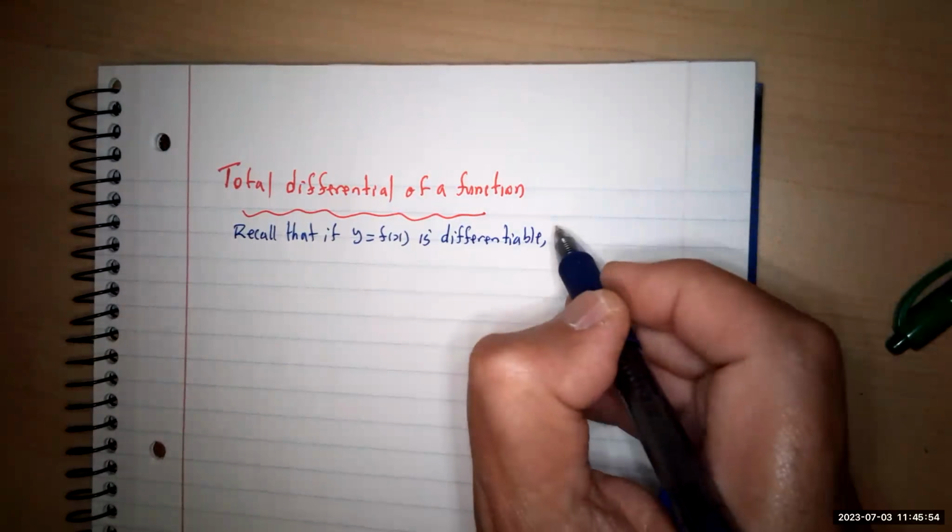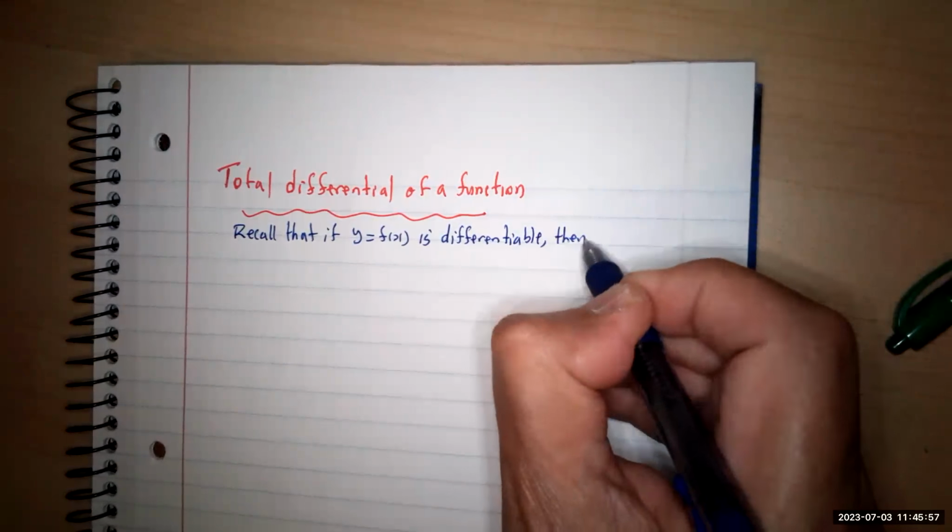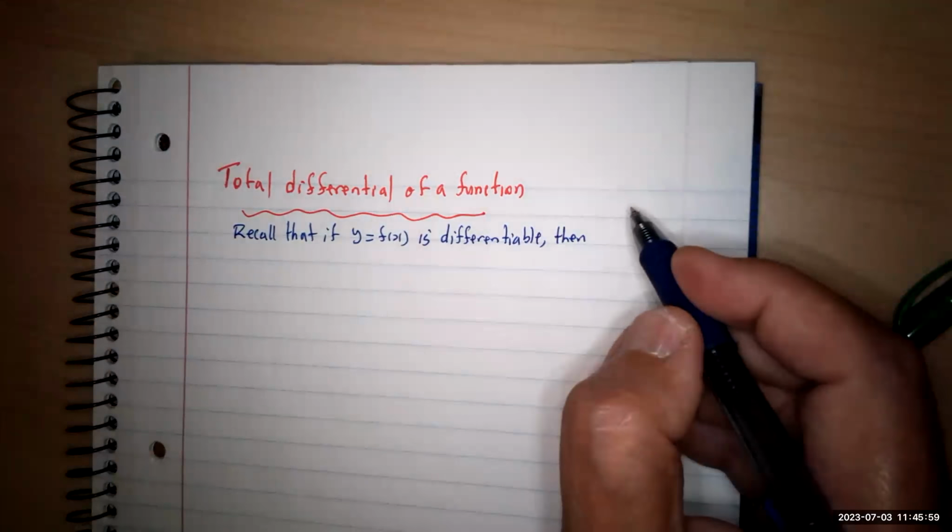Then we can define the differential. Then use the same idea of those estimations that we did.